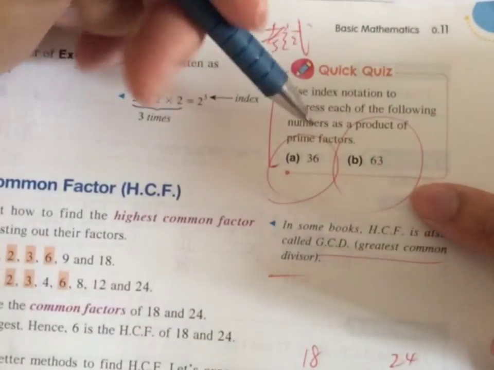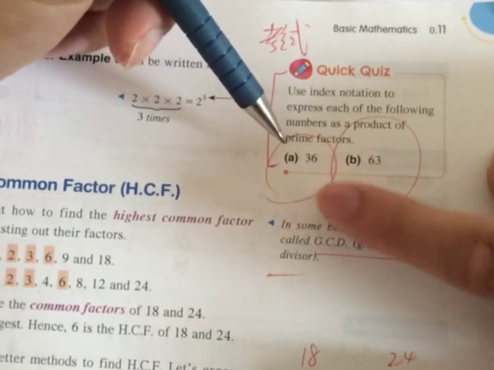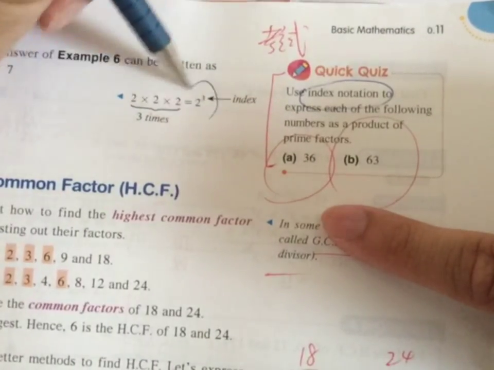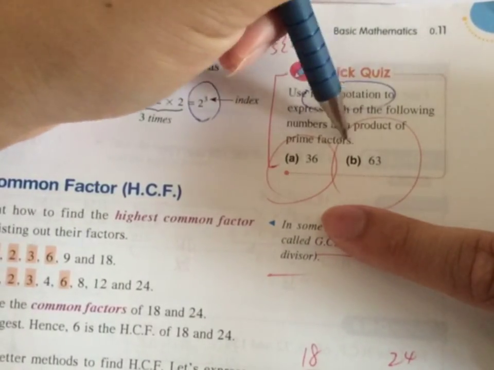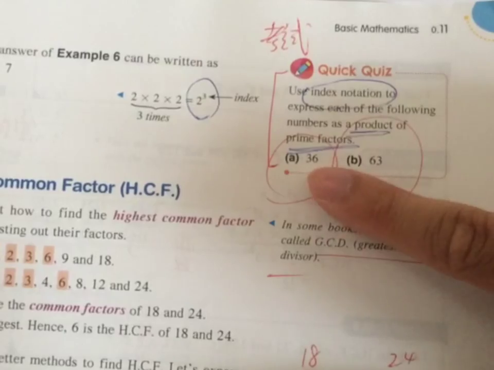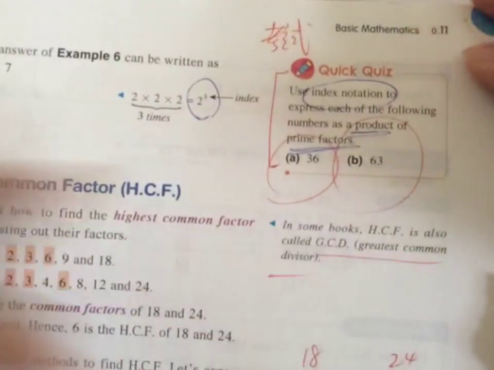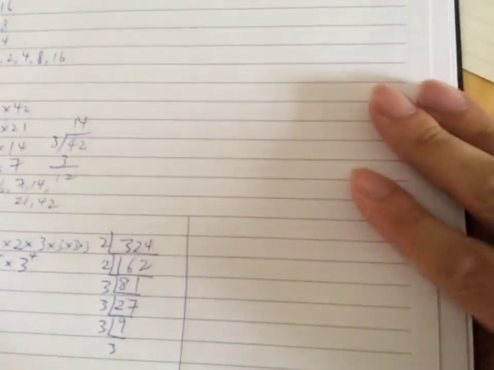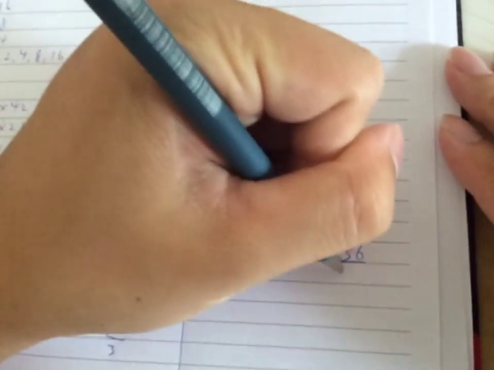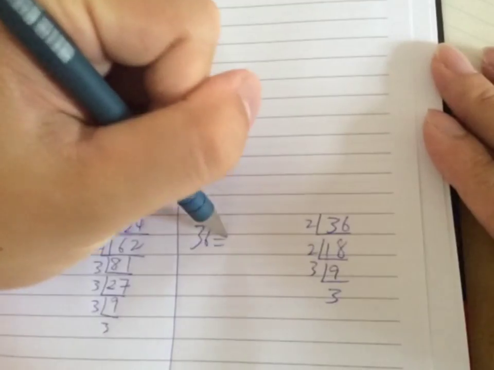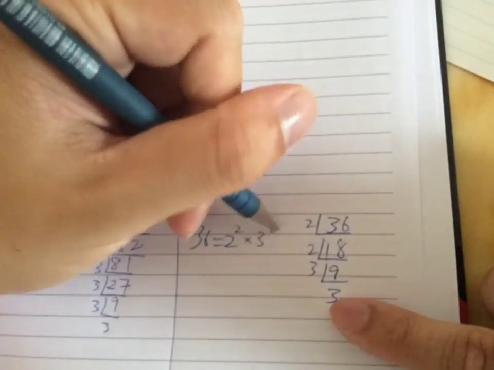This one is for exam practice: express these two numbers as the product of prime factors. Use index notation to express each number as a product, that means multiplied together, of prime factors. Prime factors are 2, 3, 5, 7, and so on. They are prime numbers. So it goes on to 36. We got 2, 2, 3, 3. So 36 equals 2 squared times 3 squared.